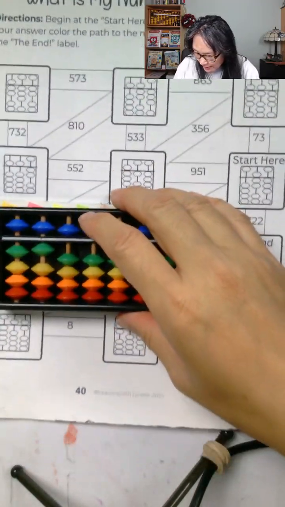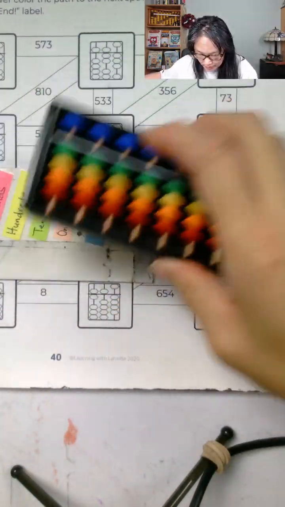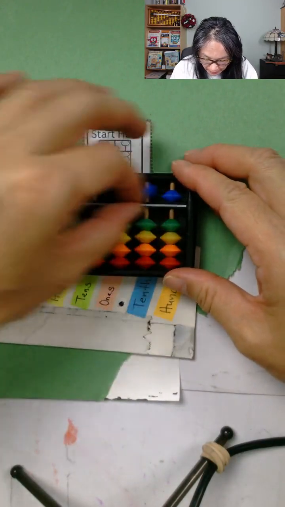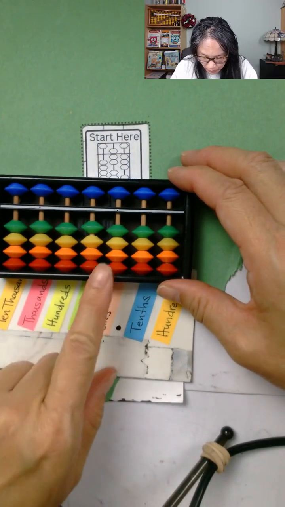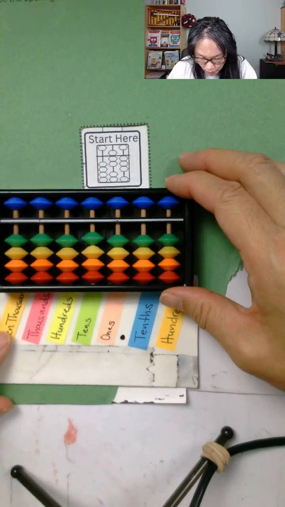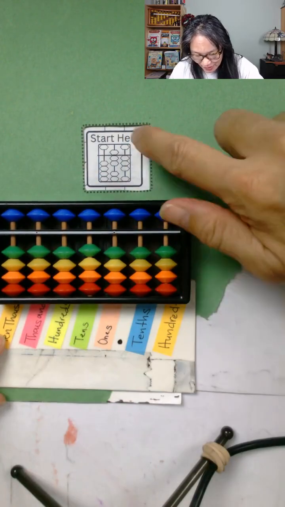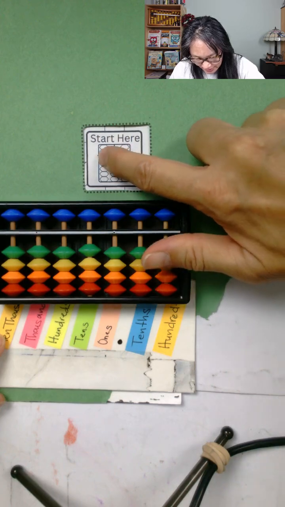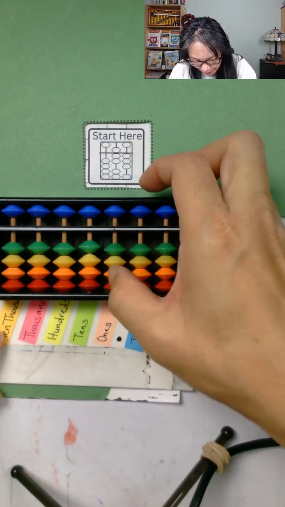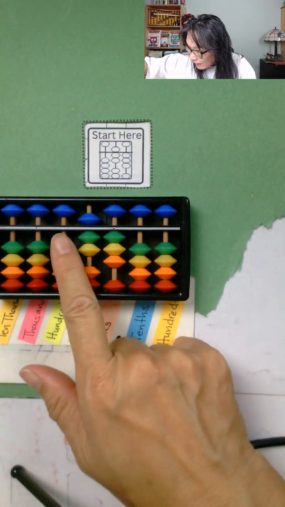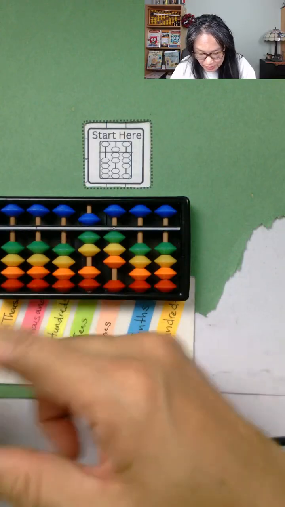Here is my maze, and what we're going to do is use this to cover. So I have this number, right? If you look, I have my abacus ready. I'm going to have my ones, my tens, my hundreds. If I look at this, none of the beads over here is touching, so that means this would be 0.